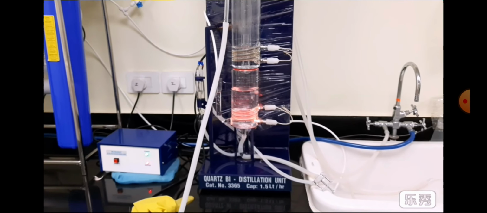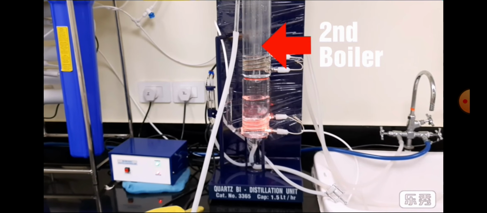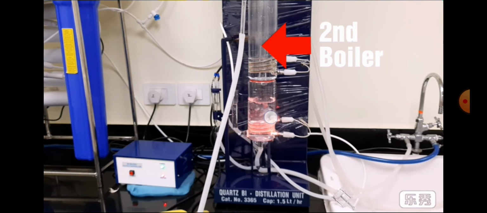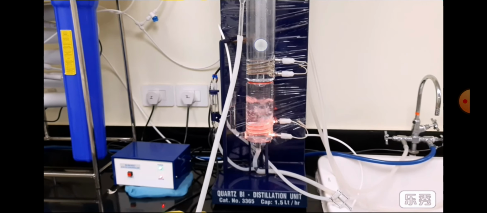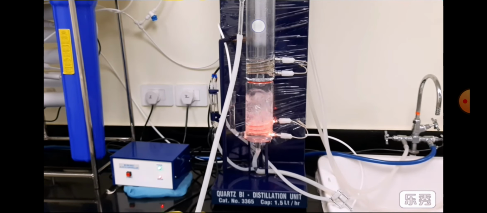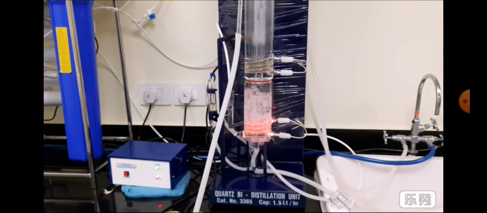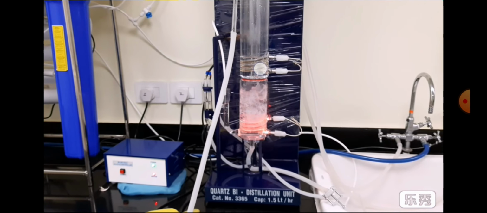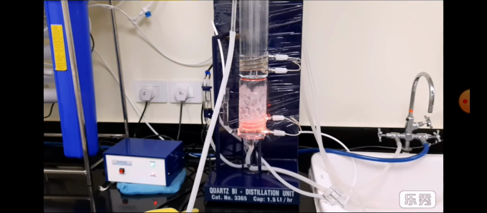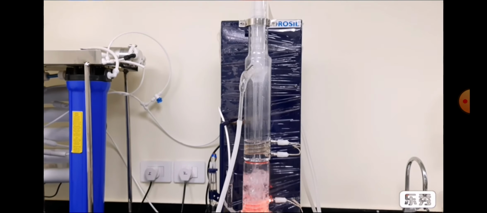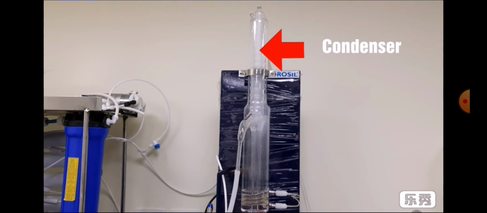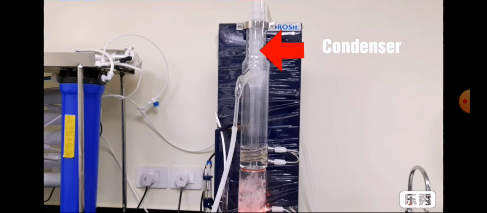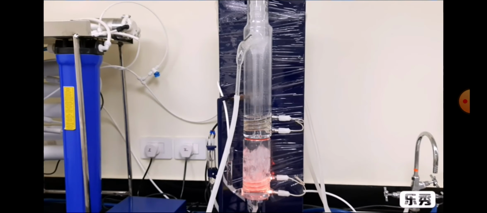The vapor cannot make contact here in the second boiler, so it goes directly through this channel into the condenser and condenses there, and is collected into the second boiling chamber.